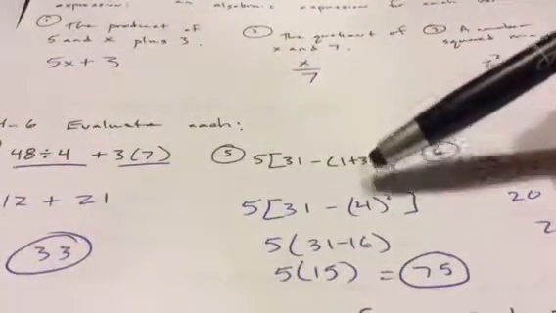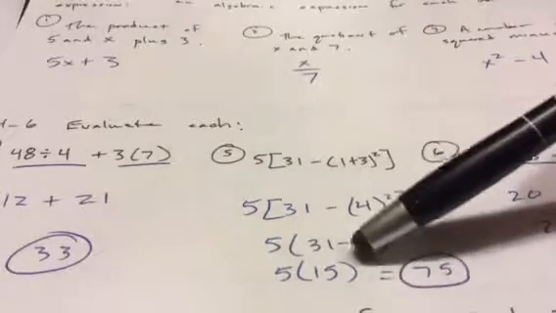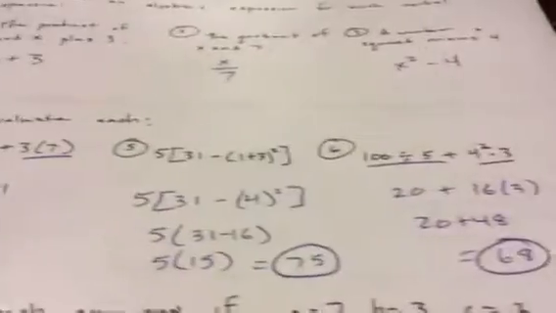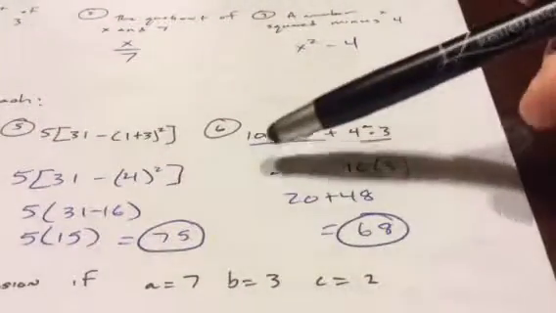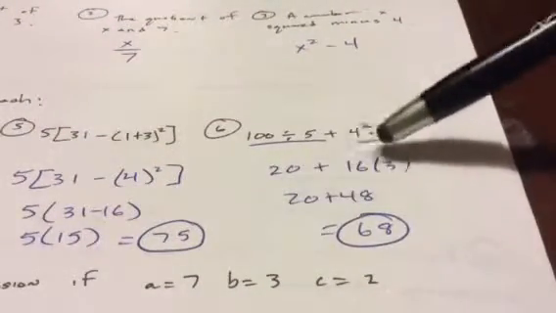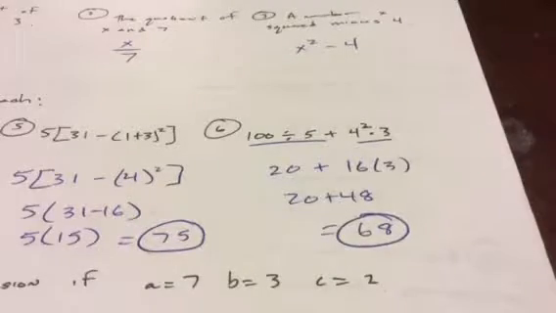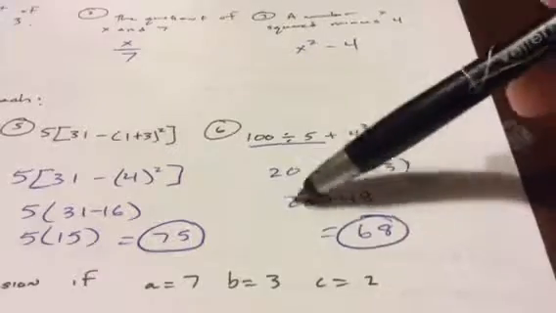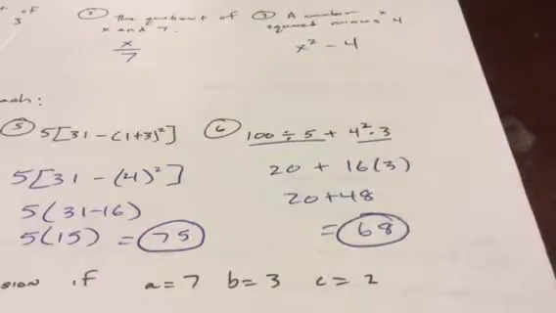Here you got to work on the inside. Do 1 plus 3, that is 4. Square it, 16. Subtract it from 31. 5 times 15 is 75. 100 divided by 5 is 20, plus you got to square the 4 first. That's going to give you 16. Multiply it by 3, that's 48. 20 plus 48, 68. Folks, pause this video whenever you need to.